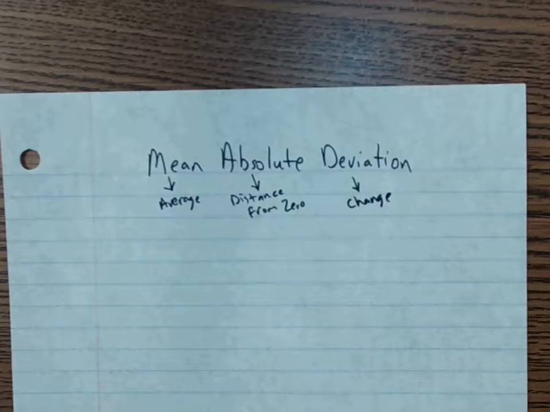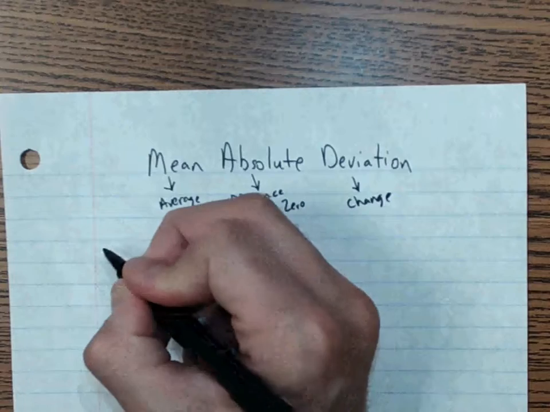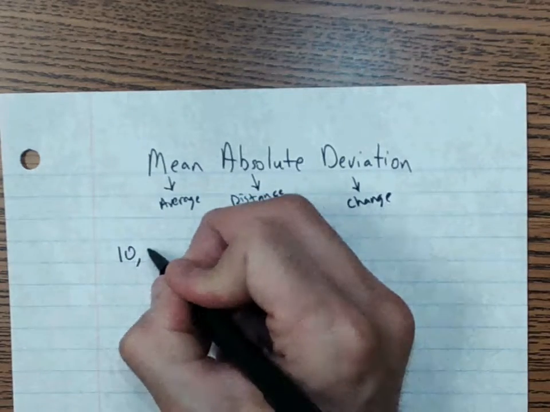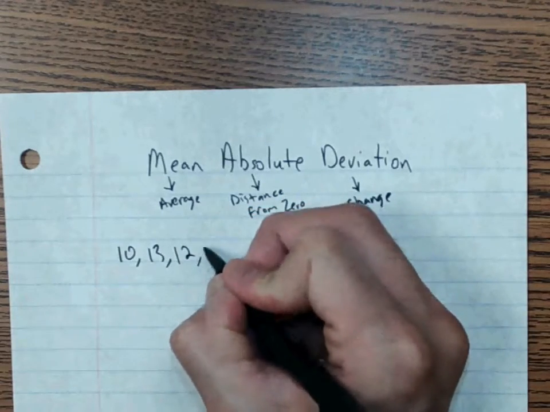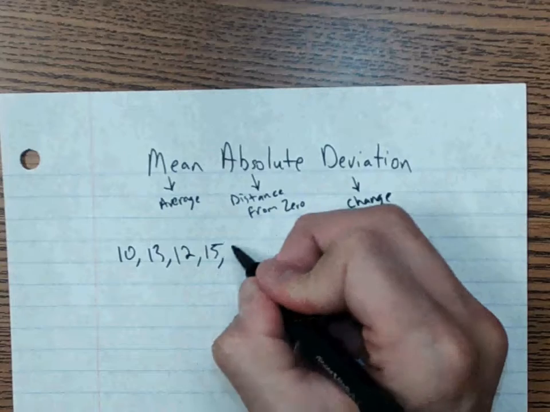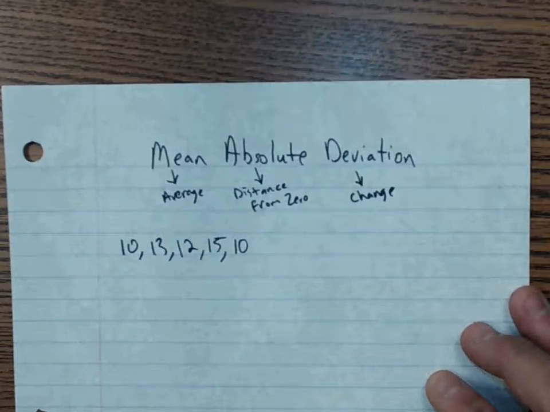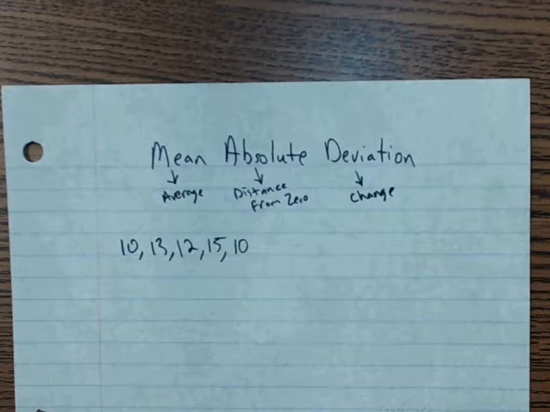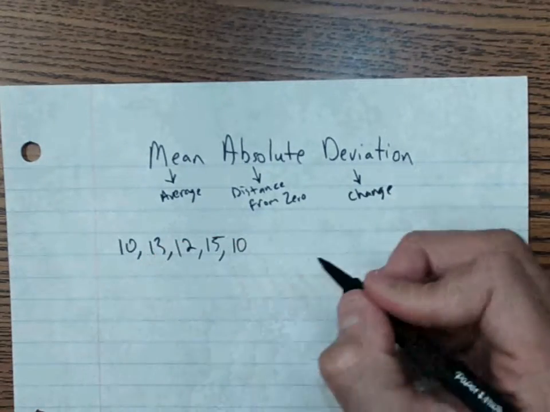Okay, so let me give you an example and then we'll get into it. First, let's start with a set of numbers. Let's start with 10, 13, 12, 15, and then 10. So I've got a set of numbers. I want to find the mean absolute deviation. What I really want to do is see how much these numbers vary. So the first thing I want to do is calculate the mean.